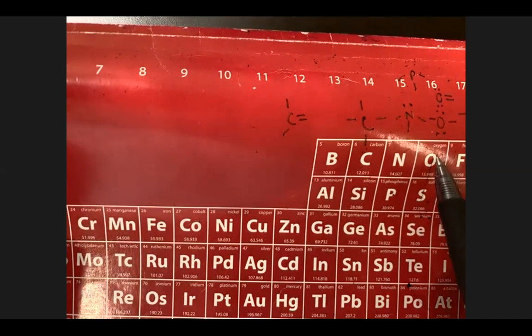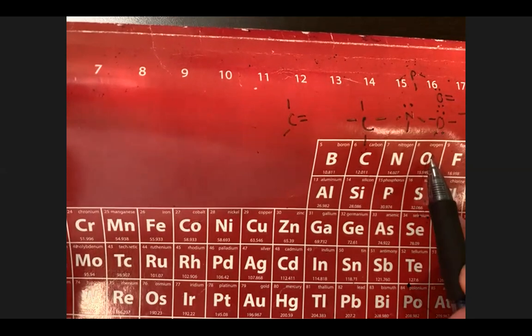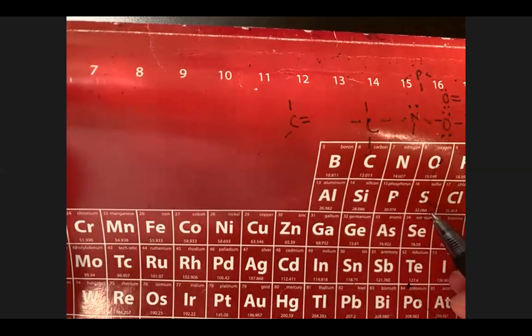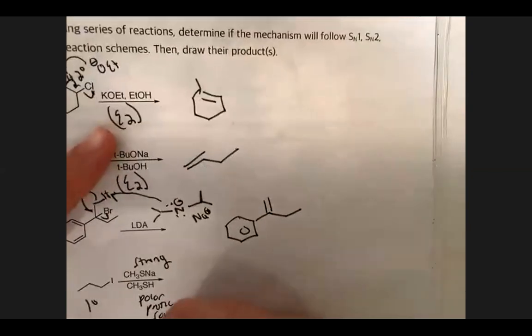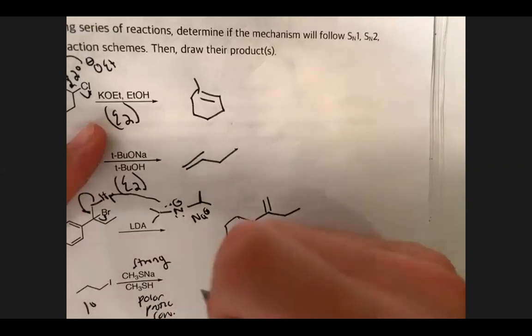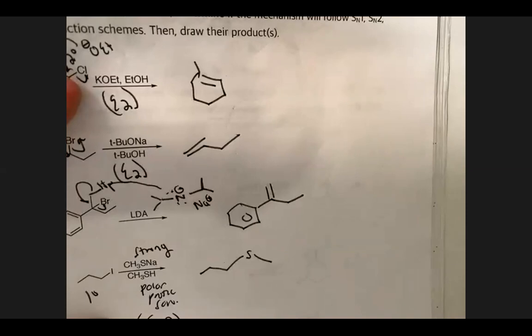So when alkoxide anions are dissolved in their protonated solution, it's the same thing for sulfide anions. Sulfide anions are also dissolved in their protonated solution. So don't be confused if you see oxygen or sulfur dissolved in their polar protic solvents. But all these things together still tell me SN2 conditions. Okay, and that's my answer there.